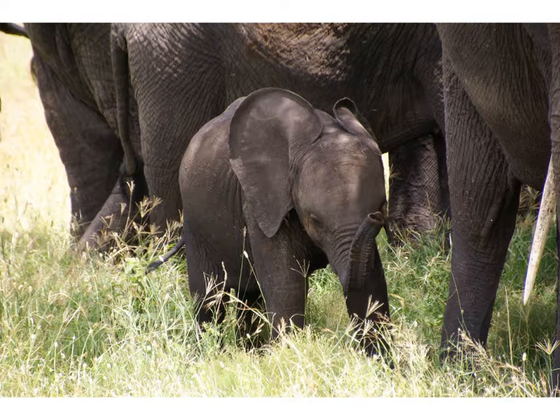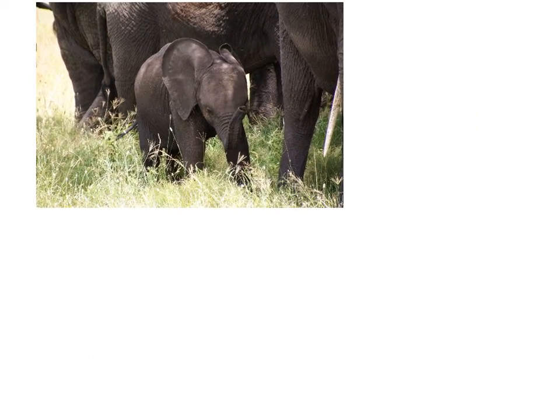Each bucket holds 5/6 gallons of water. If Elyssa's trunk holds 2/7 of a gallon, how many trunkfuls will Elyssa get to drink? Alrighty, well, let's just figure this out, my friends.